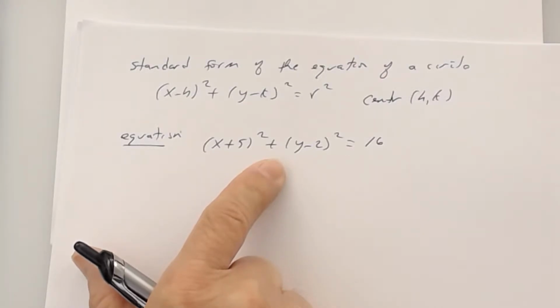What is the center of the circle? Is it 5, negative 2? Is it negative 5, positive 2? Is it negative 5, negative 2? What is it? Negative 5, positive 2. Negative 5, positive 2. So notice that quite a few of you got this correct right off the bat without me explaining it. All right, so that's pretty good.